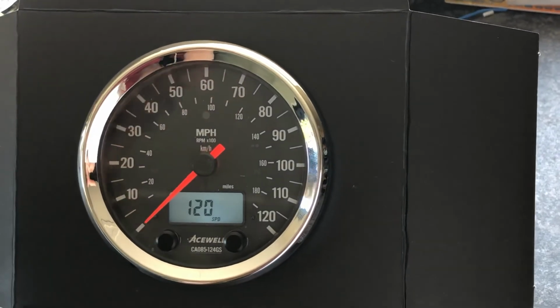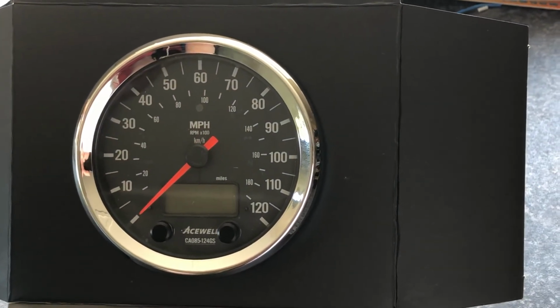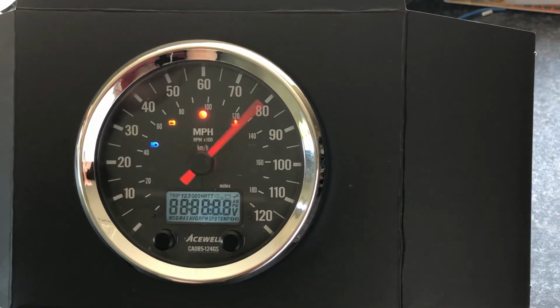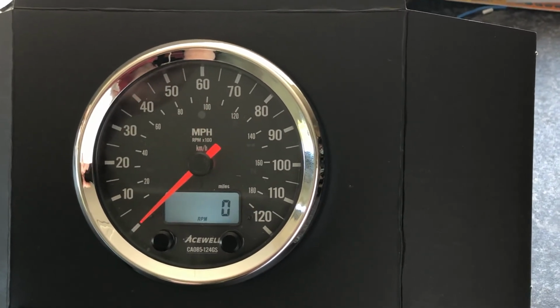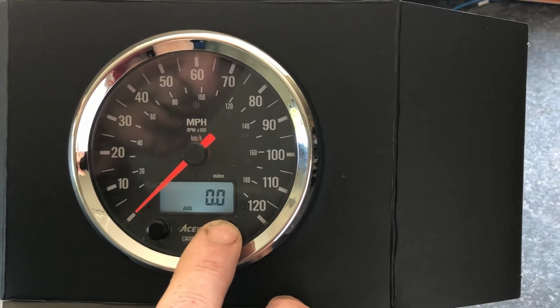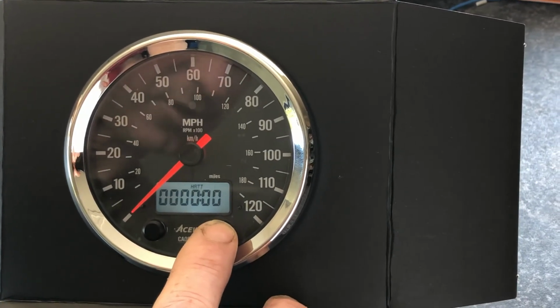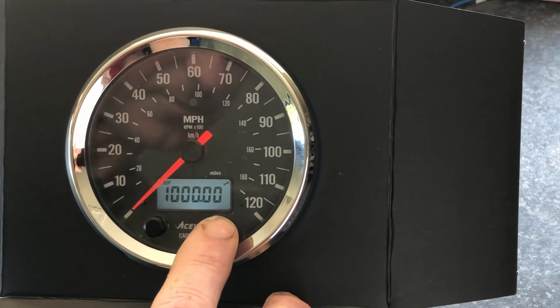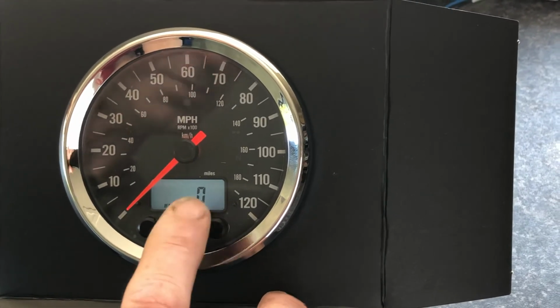We now switch it off, switch back on again, and we have both the RPM and speed functions. If we flick through the menus, we've got RPM, and we've got the riding timers, voltmeters, hour meters, maintenance reminder, and we've got speed function there as well.